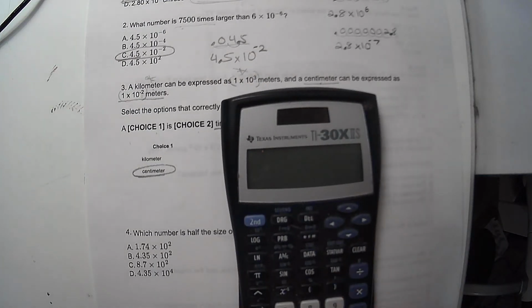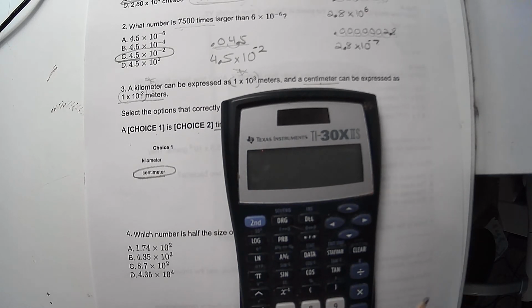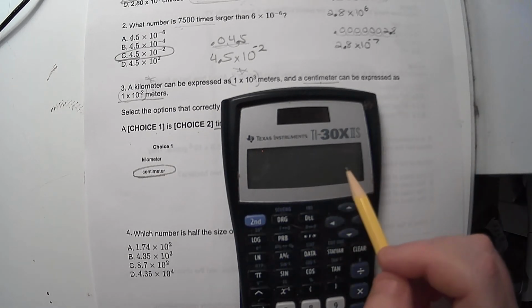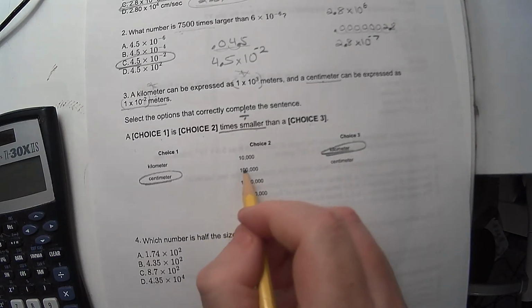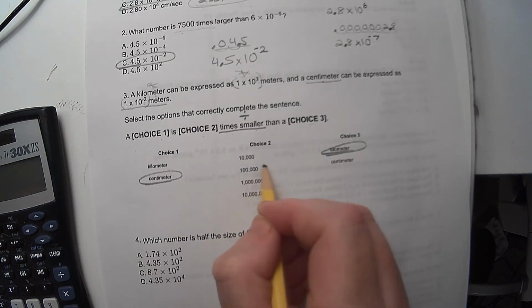So in the calculator, I'm going to type parentheses 1 times 10 raised to the 3rd divided by parentheses 1 times 10 raised to the negative 2, and I'm going to hit enter. And that should give us a 1 with 1, 2, 3, 4, 5 zeros. There's my 1, and 1, 2, 3, 4, 5 zeros.